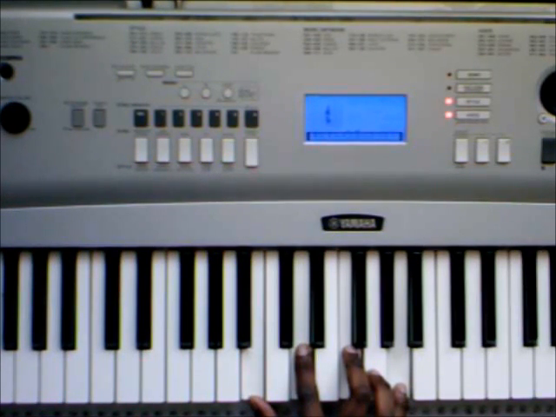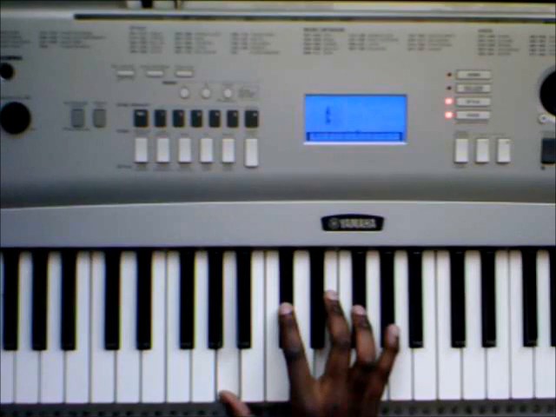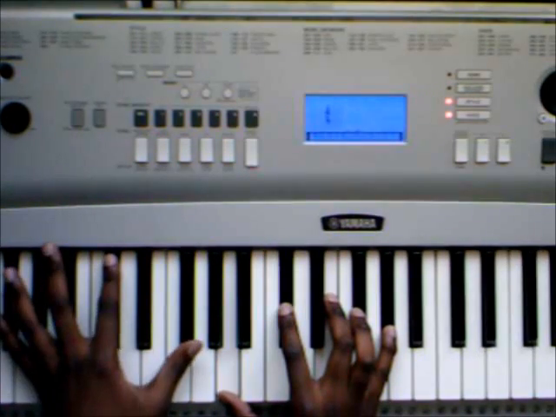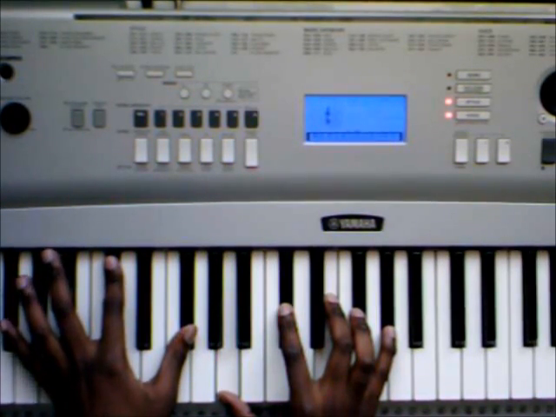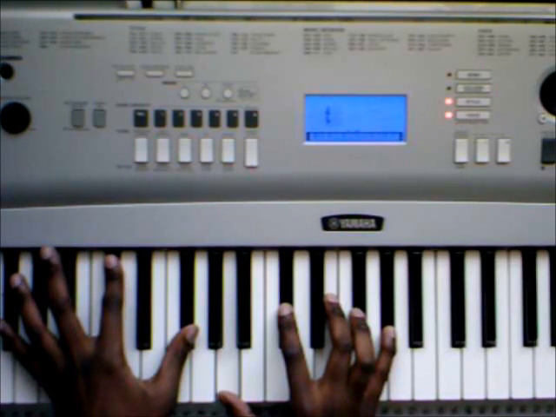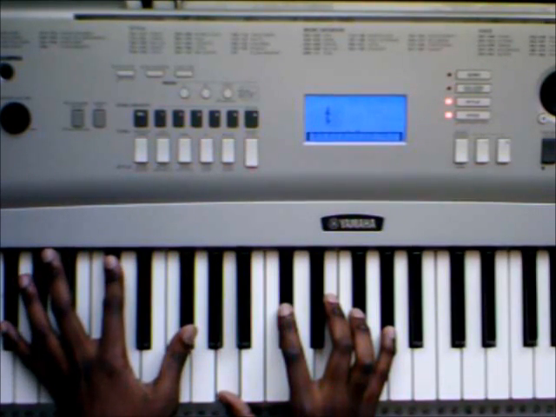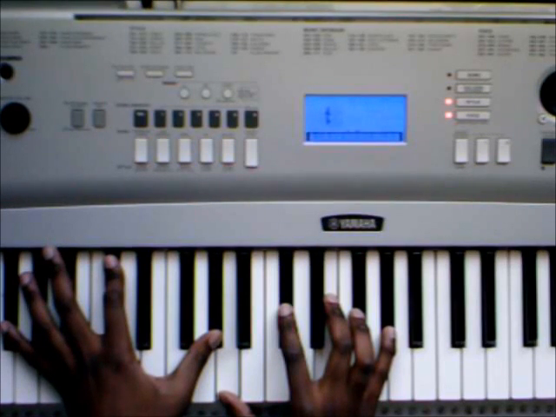Okay. The next chord after that, you're going to add in A, C, E, and G sharp. But when we add the bass, we're going to have an F sharp 9th: F sharp, C sharp, G sharp, A, C sharp, E, and G sharp.